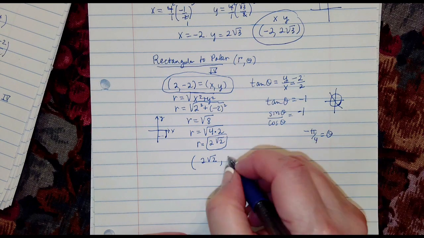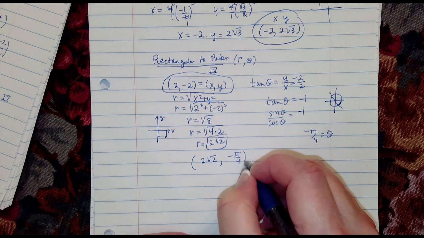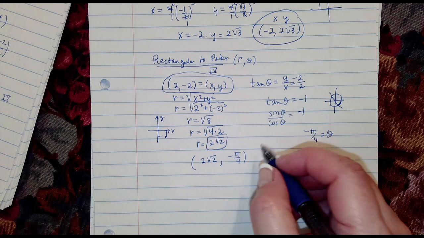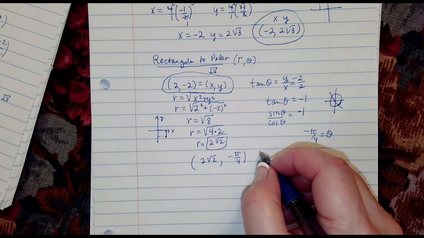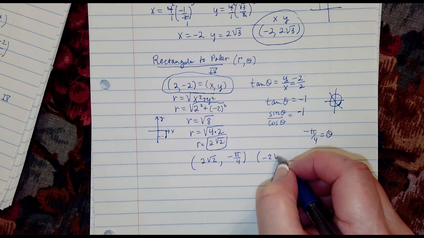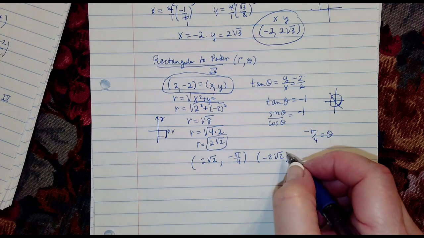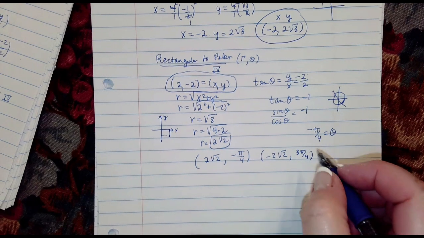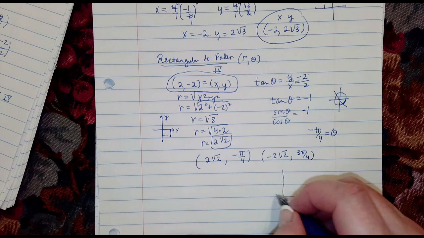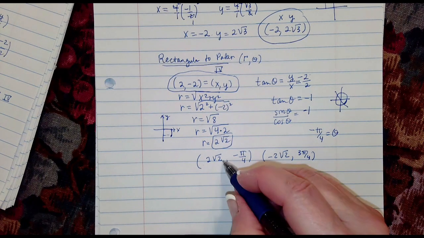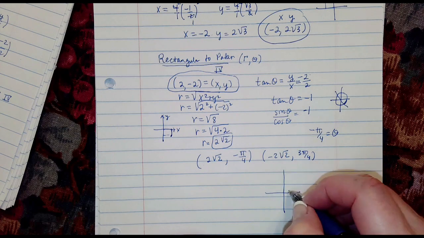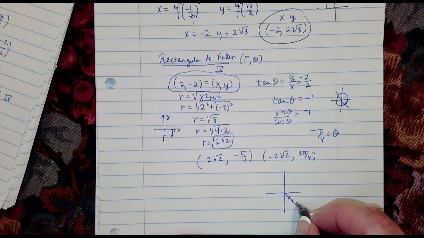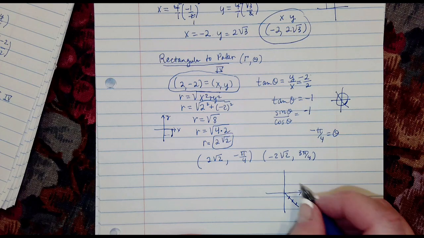and our theta could be negative pi over 4. Or, what did we say the other one? It could be negative pi over 4, or we said it could also be negative 2 square roots of 2, comma, 3 pi over 4. So let's see if that works. We said that our point was 2 square roots of 2 at negative pi over 4. So here's negative pi over 4, and we're going out to whatever 2 square roots of 2 is. We're just getting an approximation.